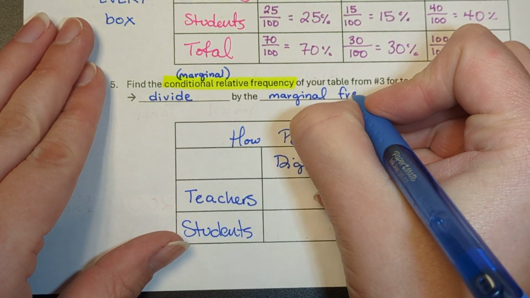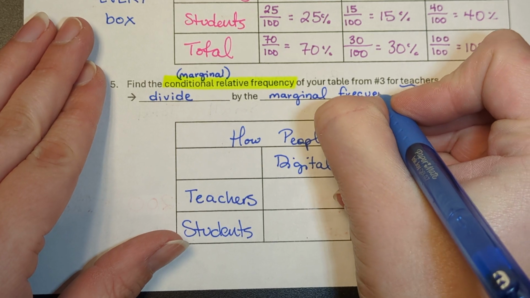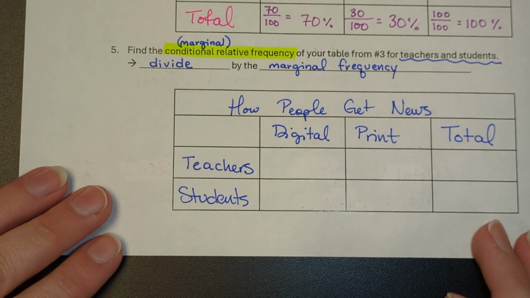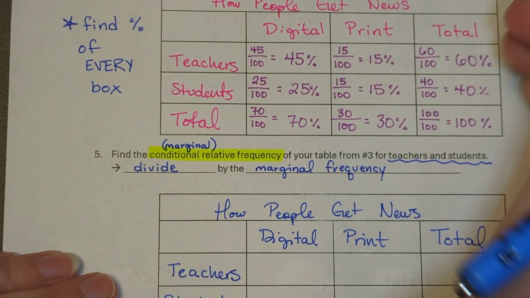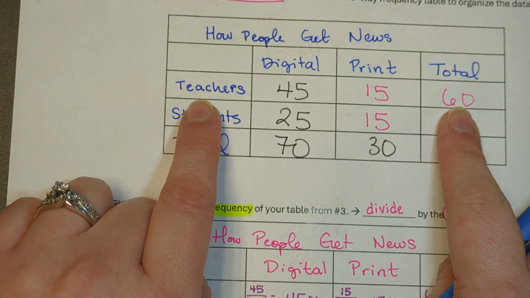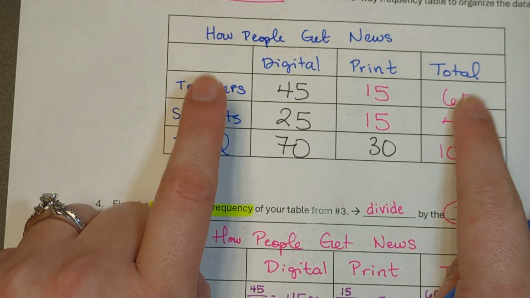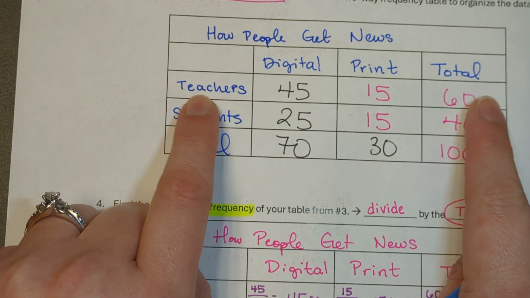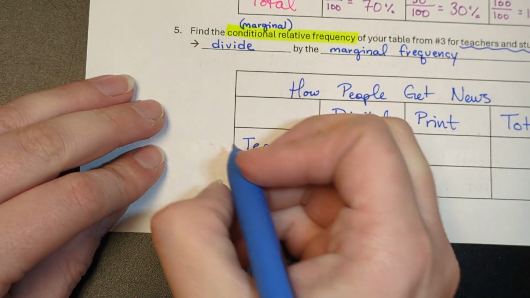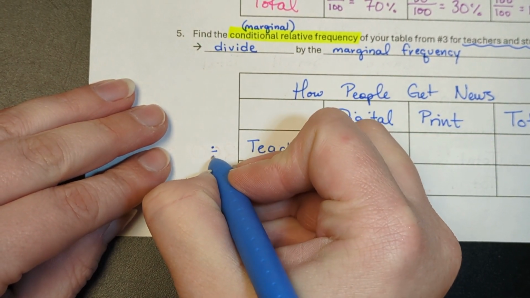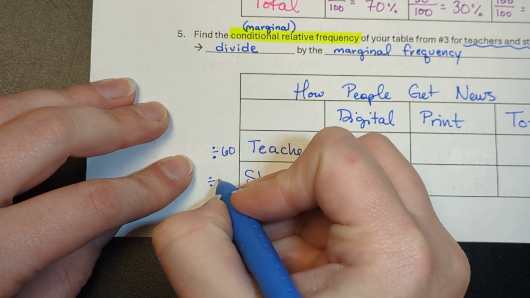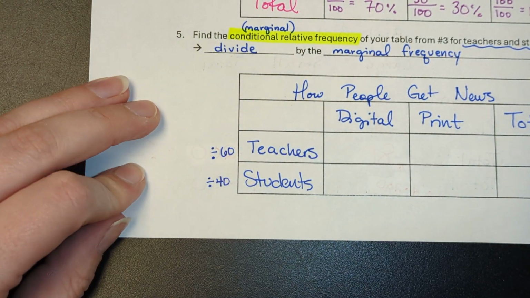You're just dividing by what the total said up here for teachers and students. So for teachers, we're going to divide by 60, and students we're going to divide by 40. So again, you can write that on the side: teachers divide by 60, students divide by 40.